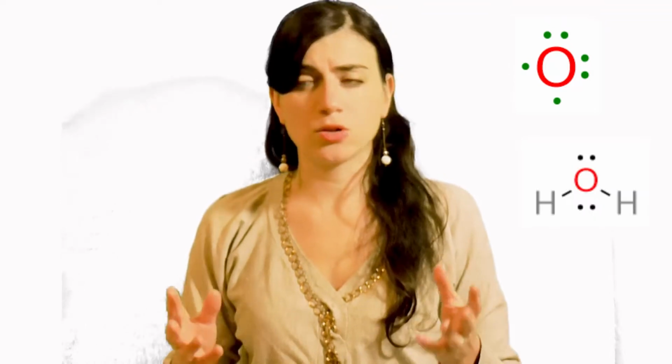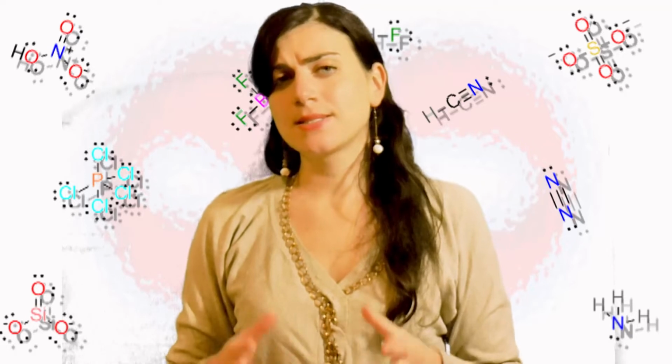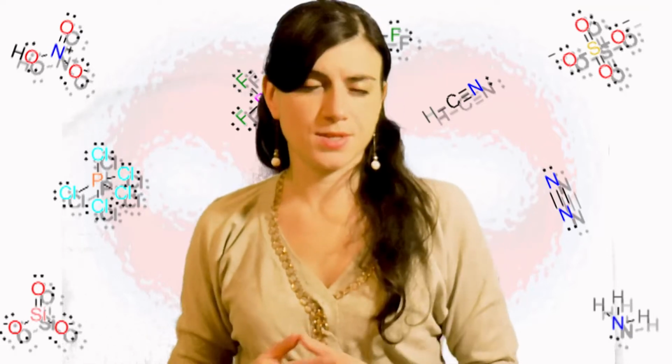For example, oxygen has 6 electrons in its outer shell, so 6 valence electrons. This means oxygen needs 2 more electrons to reach the octet, so to reach stability. And this means that oxygen will try to make 2 more bonds. This is actually what happens in water when oxygen binds to hydrogen. However, there are some exceptions to the octet rule.